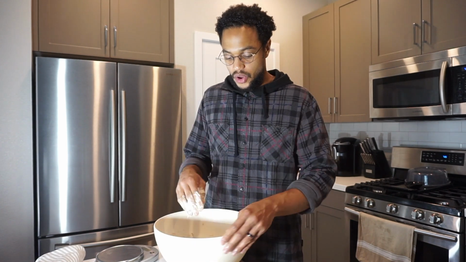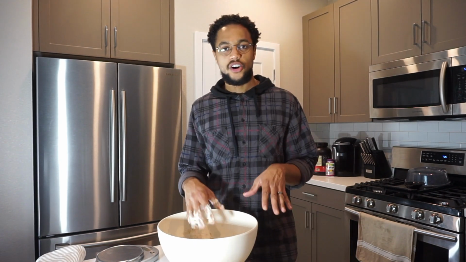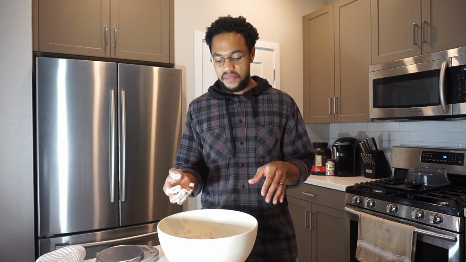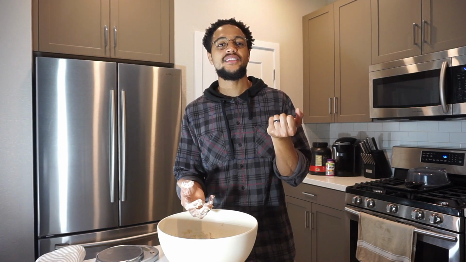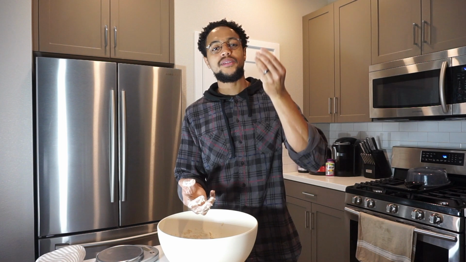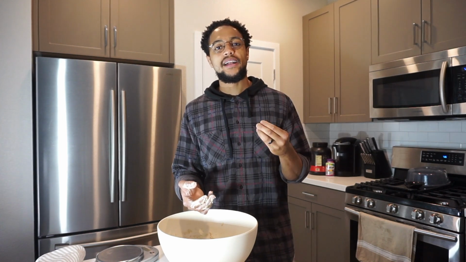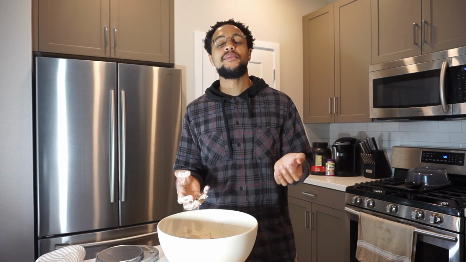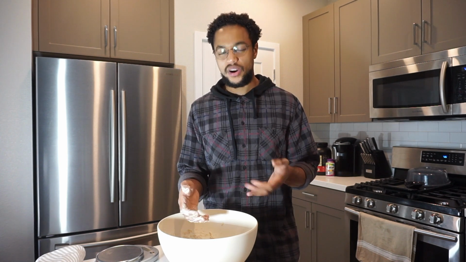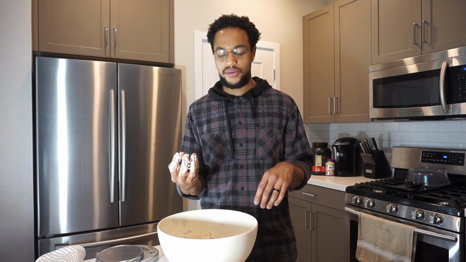After this, we're going to do the first of a series of stretch and folds. So the stretch and folds actually help to develop the crumb structure of the bread, which, when you bite into the bread, you see all of those bubbles from the CO2 rising while the dough was in the oven and through the fermentation process. Well, we're adding these stretches and folds so that I guess it makes the bread rise more uniformly.